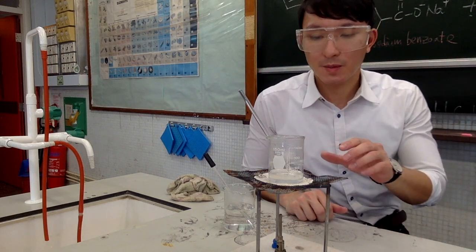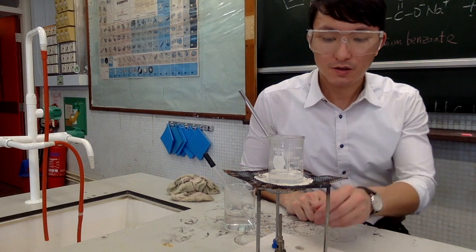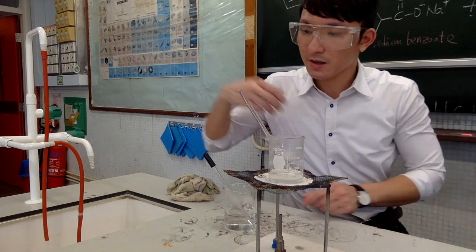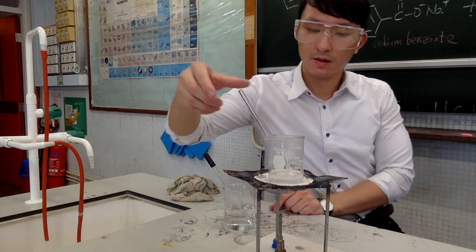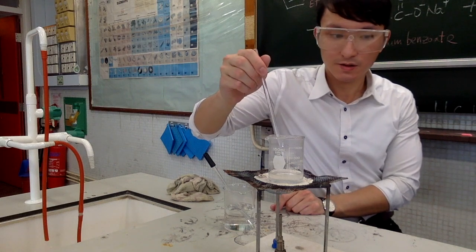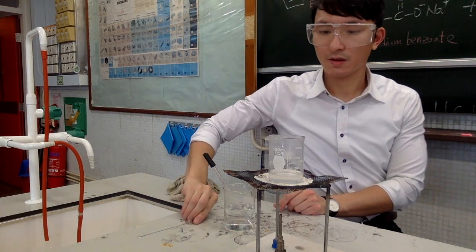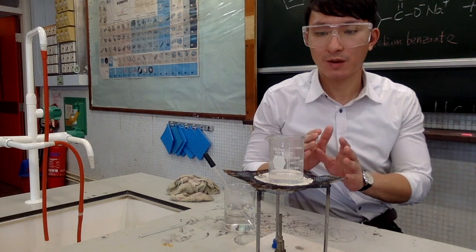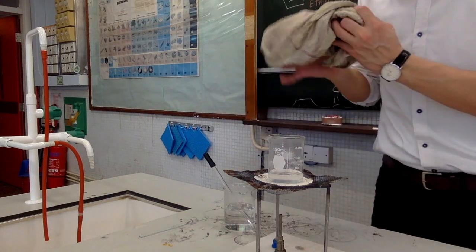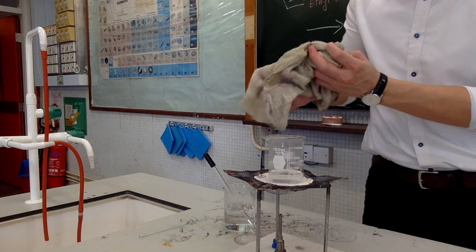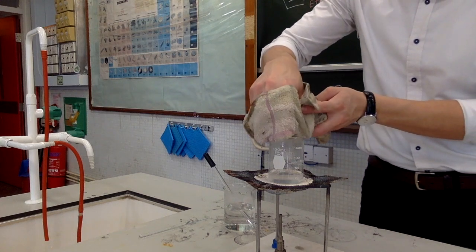When the solution becomes completely clear, stop the heating. Remove the stirrer and let it cool down at room temperature. You may use a wet towel to hold the hot beaker and place it back on the bench.